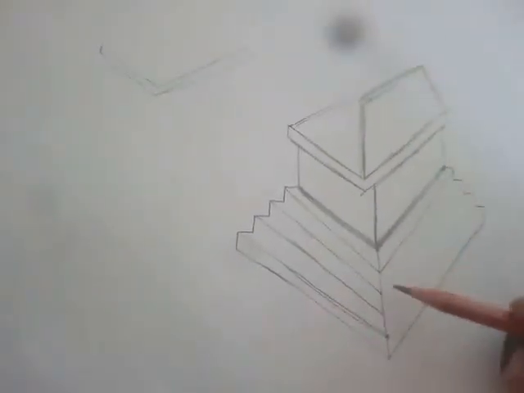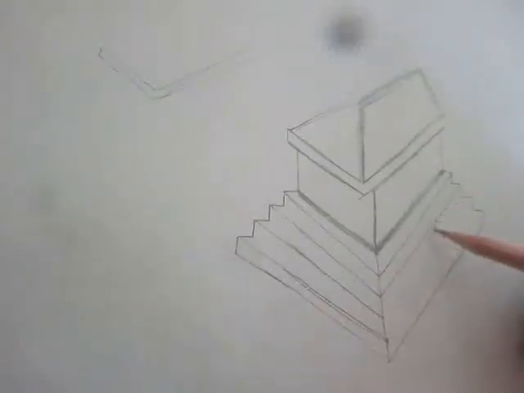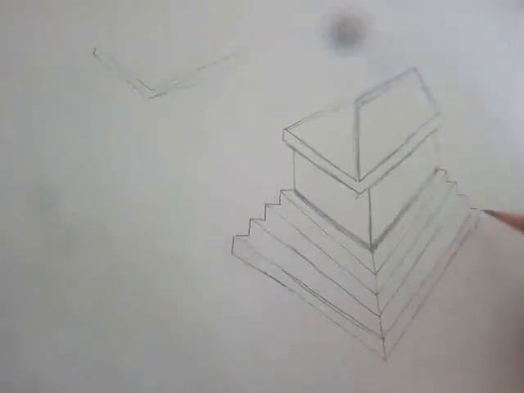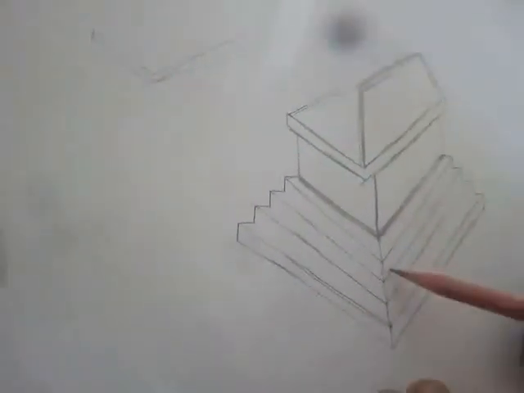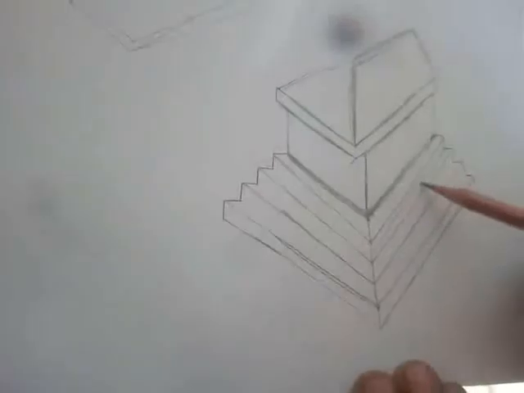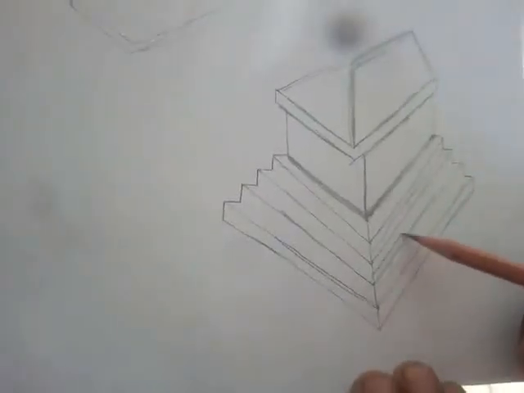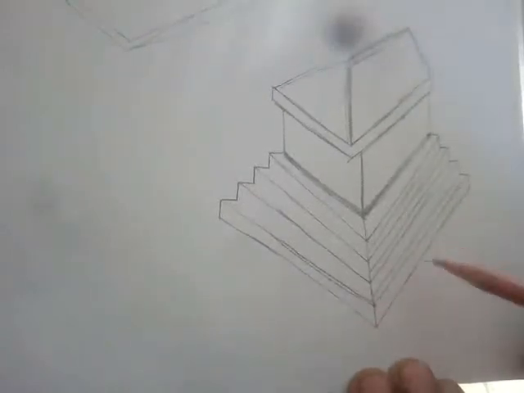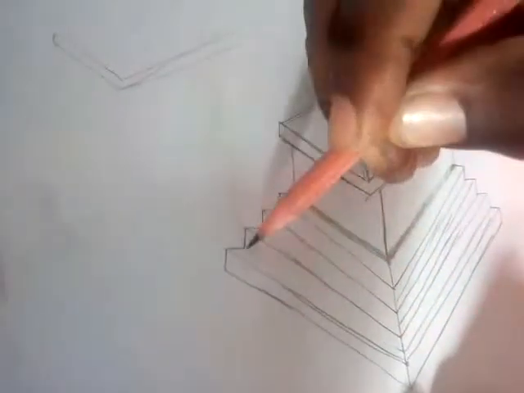And then come this side, and then we do now these ones, the ones in between. Over there.